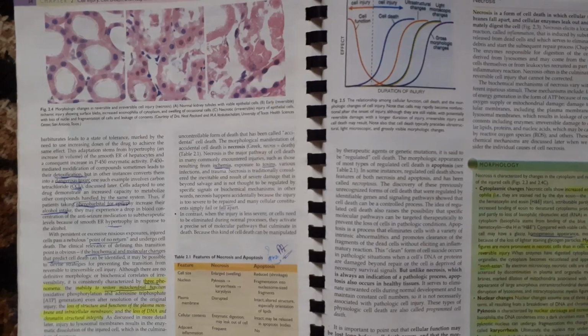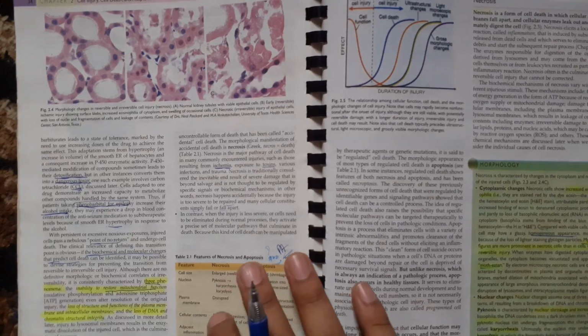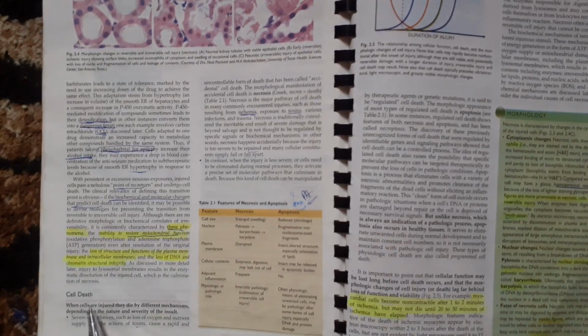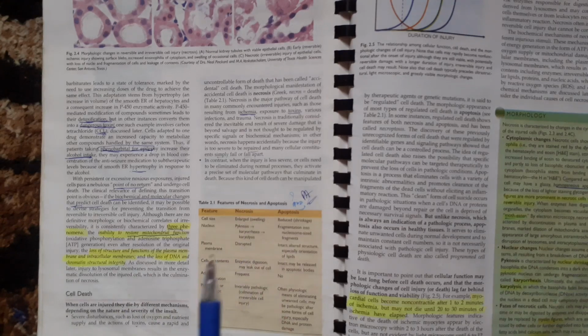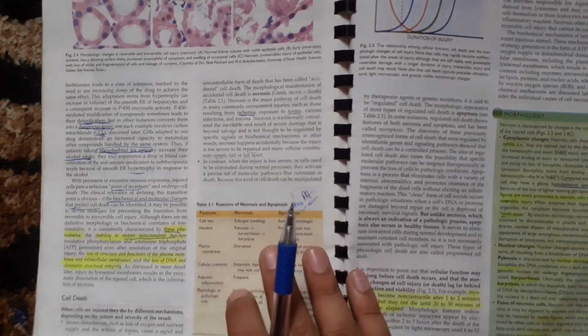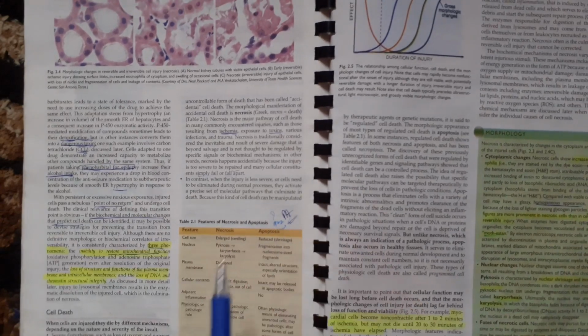Hi there, this is our second lecture of the second chapter of Robbins Basic Pathology. In this lecture we will study cell death and the different mechanisms of cellular death, which involve necrosis and apoptosis. In this lecture we will discuss necrosis mainly in detail.